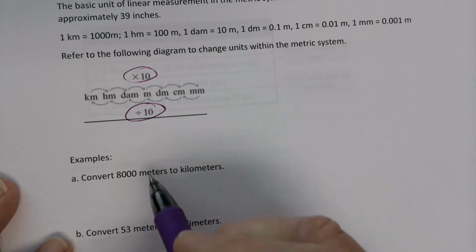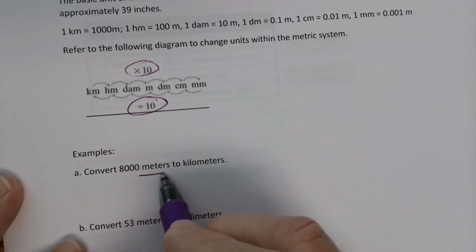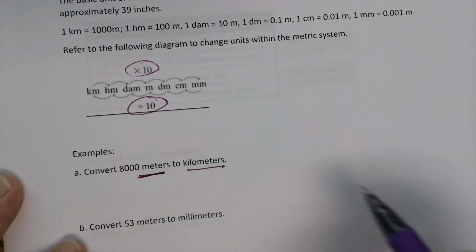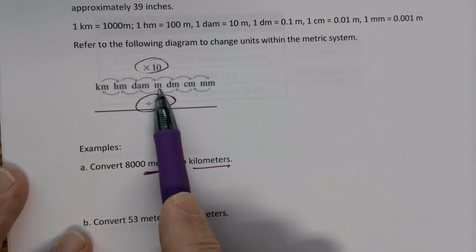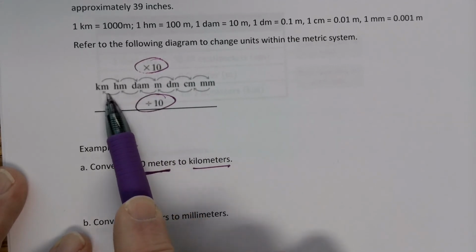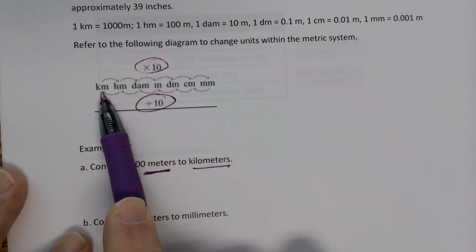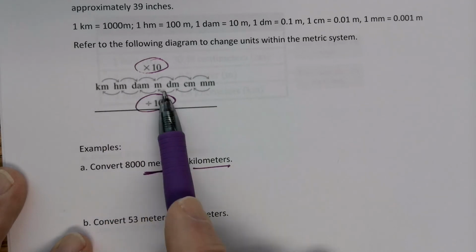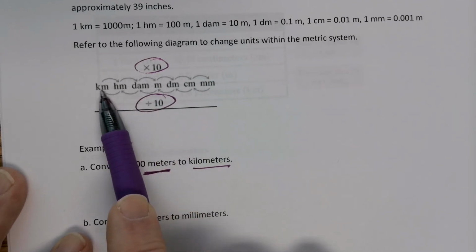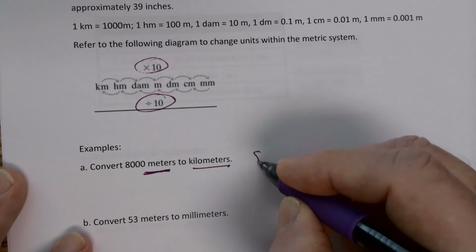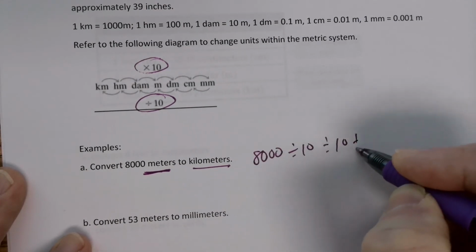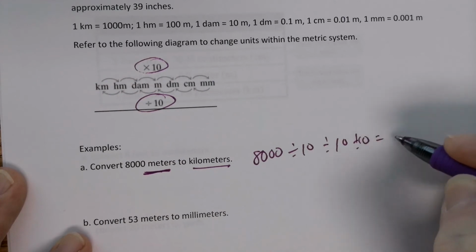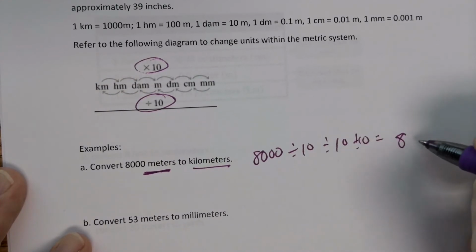So here we go. Ready? Watch this. 8,000 meters to kilometers. Here I am at meters, and I'm going to kilometers, 1, 2, 3 steps. So I'm going to divide by 10, divide by 10, divide by 10. So 8,000 divided by 10, divided by 10, divided by 10 is 8 kilometers.